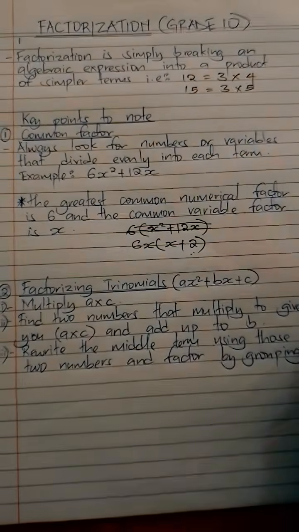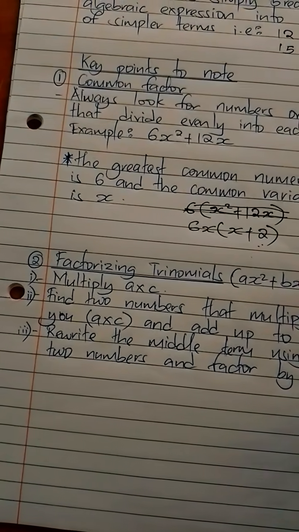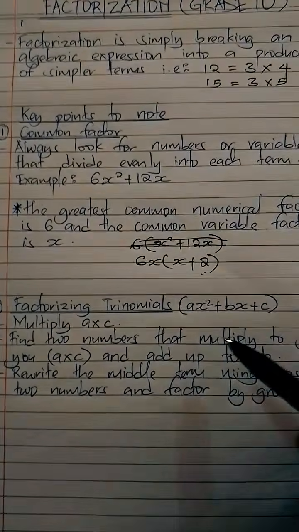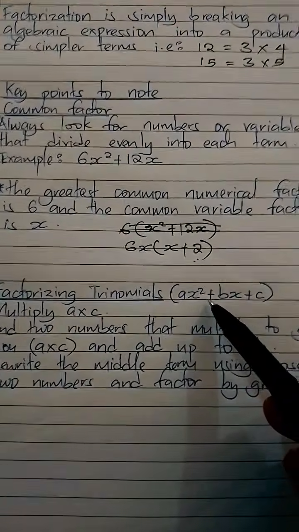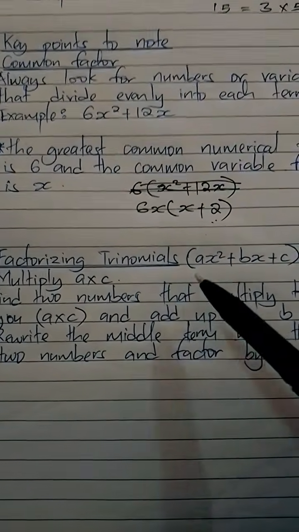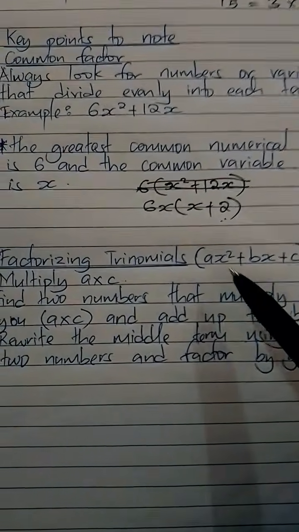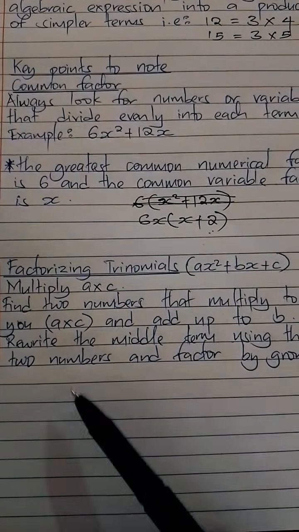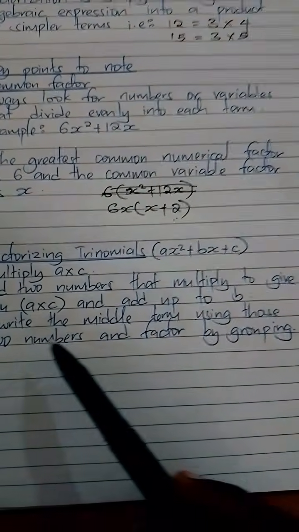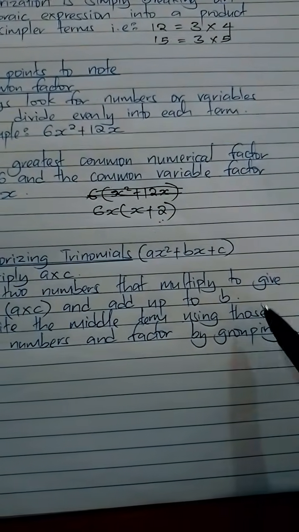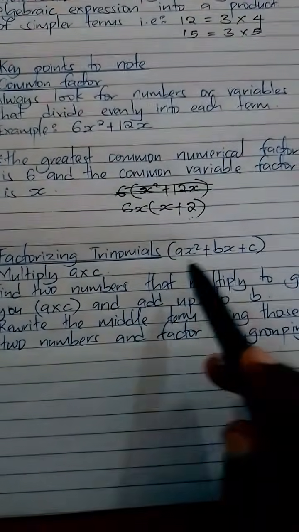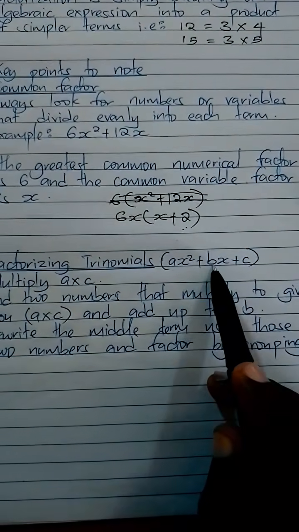So the last thing that you need to note is factorizing trinomials. So quadratic expressions are usually in the form ax squared plus bx plus c. So first of all, you're going to start by multiplying a times c. So you have the value of a here and the value of c here. And then you find two numbers that multiply to give you a times c, and they add to give you b. So the product is usually a times c, and the sum is usually b.